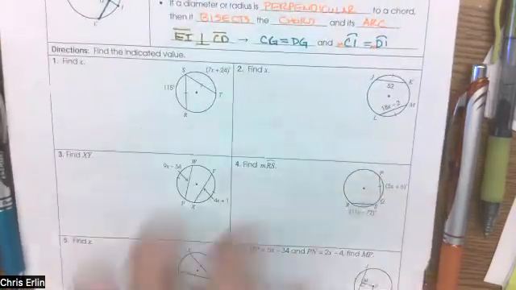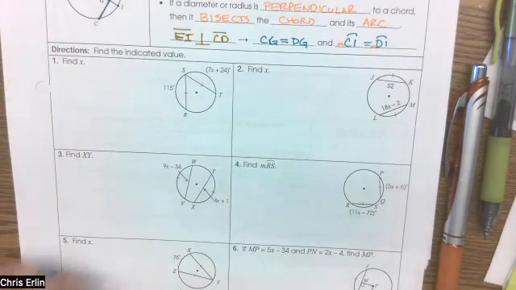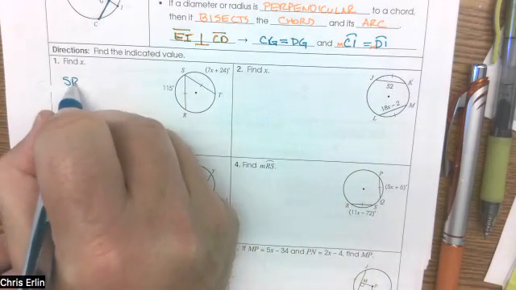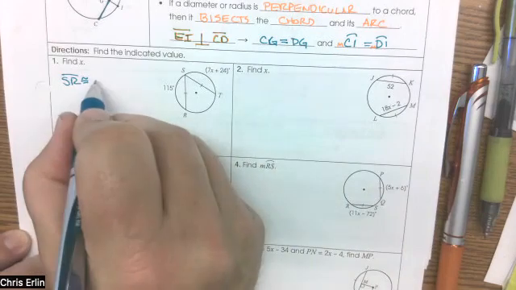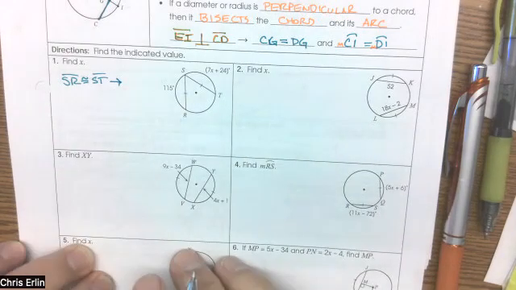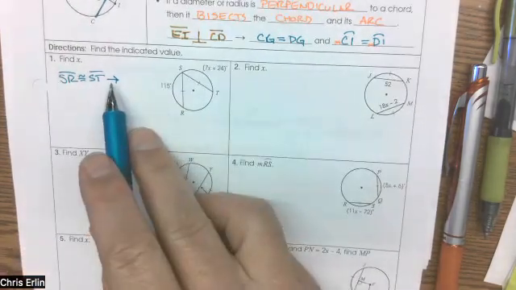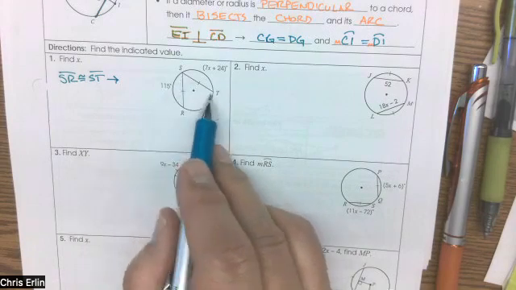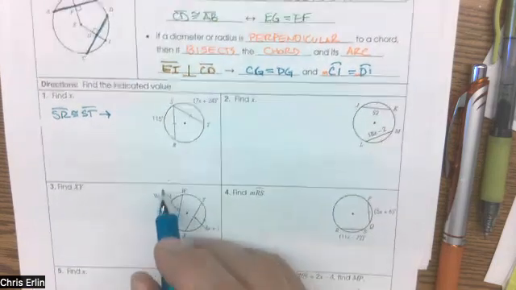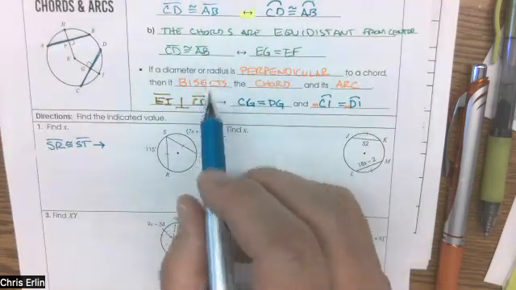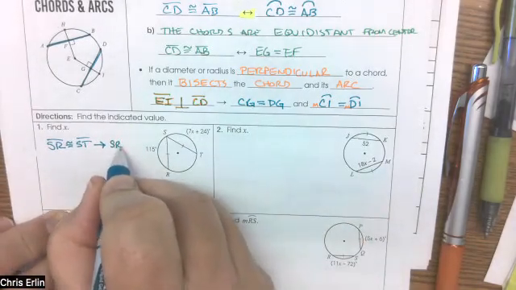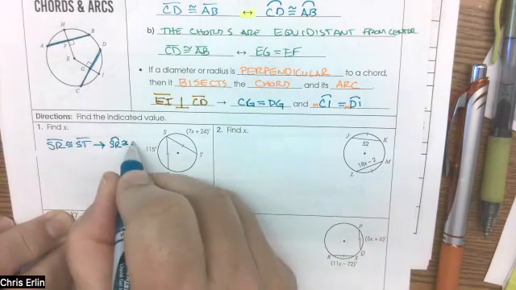So for this page, these 6 problems, what you're going to be doing is simply identifying what's given to you. In this case, we're saying, all right, so the segment SR is congruent to the segment ST. That's what's given to us. And then let's build that into an if-then statement, a conditional statement. If the chords are equal, what do we know is true? We know that the arcs must also be equal. So I'm going to say that arc SR is congruent to arc ST.